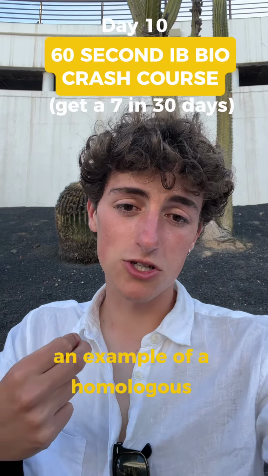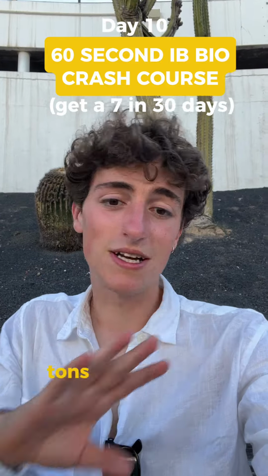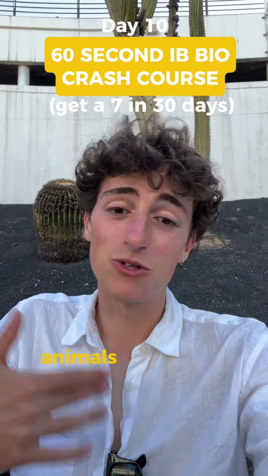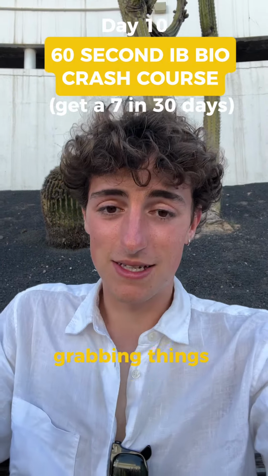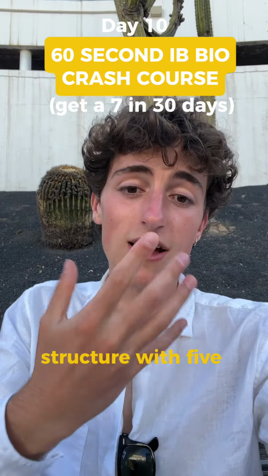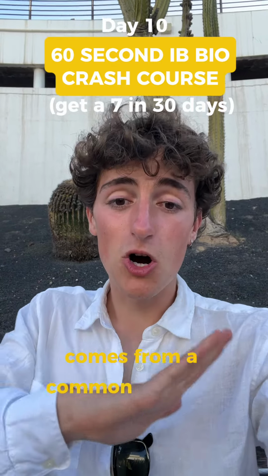An example of a homologous structure is the pentadactyl limb. This means having a hand with 5 fingers. This is shared across tons of organisms, including humans, but also animals that swim and animals that fly. So even though they're adapted to different functions, swimming, grabbing things, etc., we still have 5 fingers. Why is that? Because of evolution, because the pentadactyl limb comes from a common ancestor.